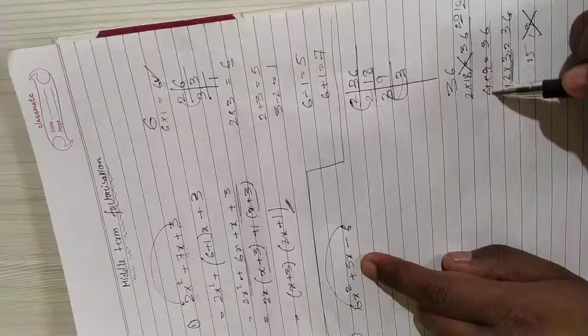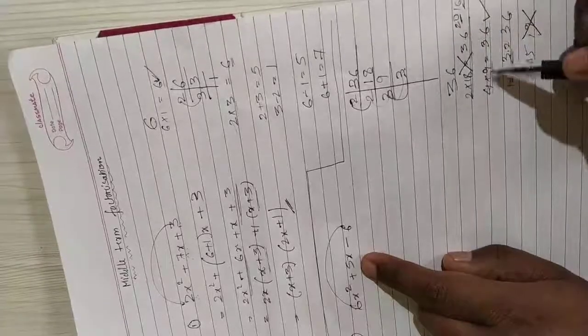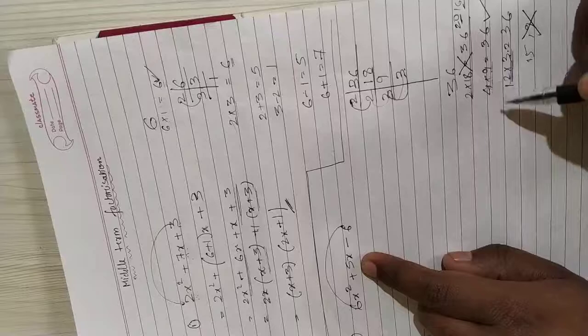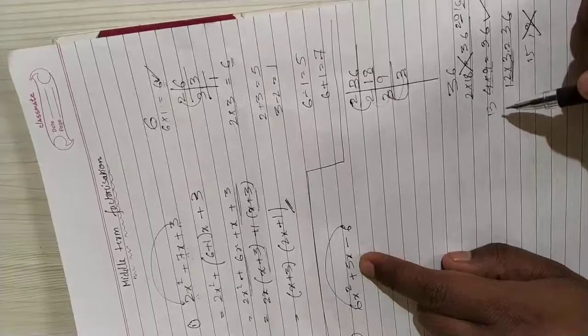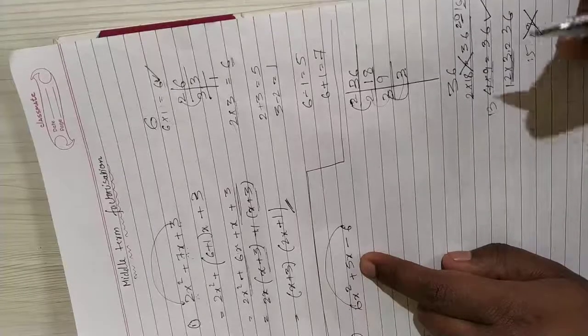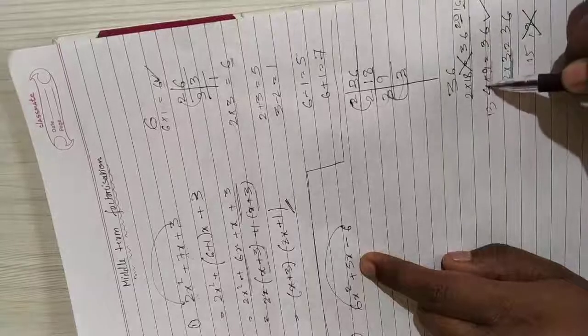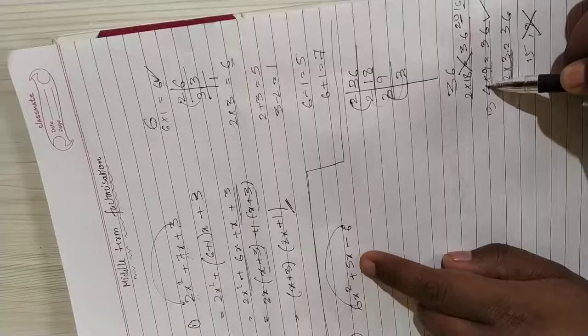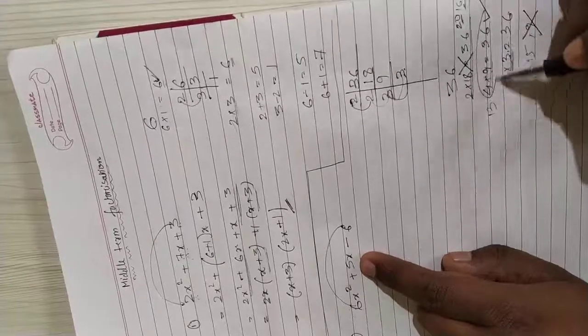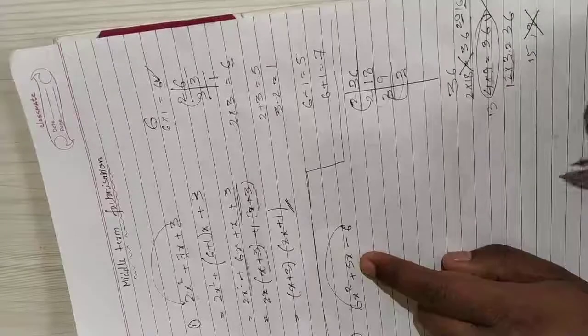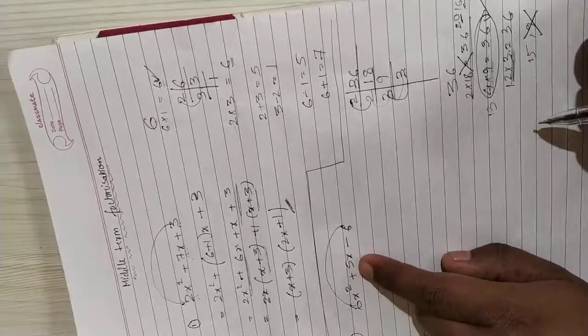Now let us take this factor. What is 9 plus 4? 13. Do you find 13 here? No. Now subtract. 9 minus 4 is 5. Do you find 5 here? Yes. So we will go with this factor. 9 minus 4, we are getting the middle term 5.